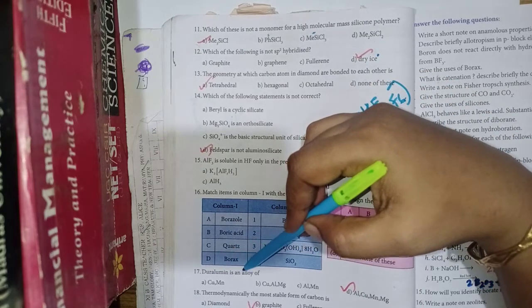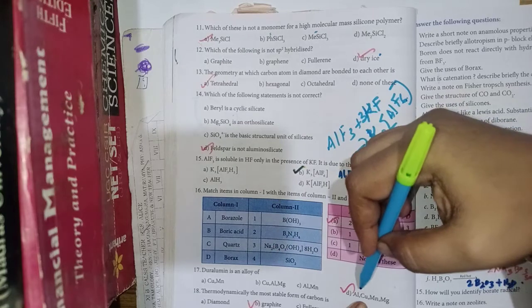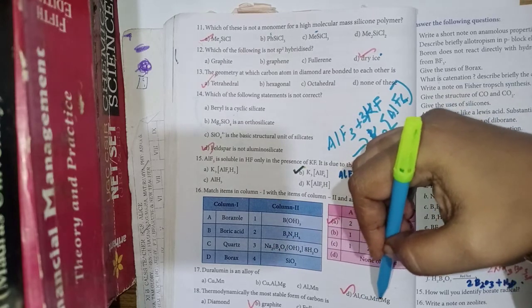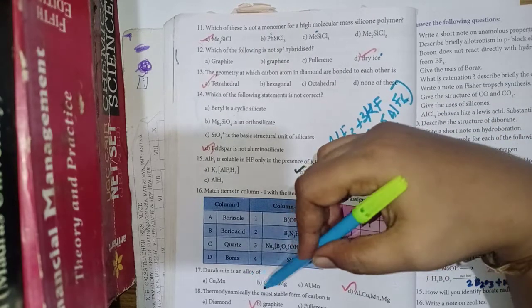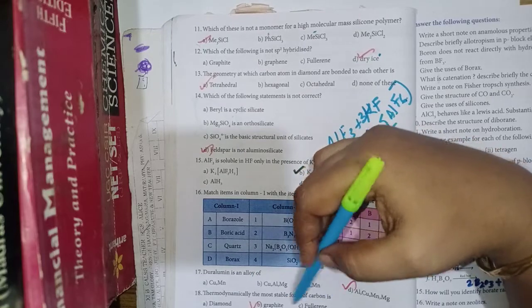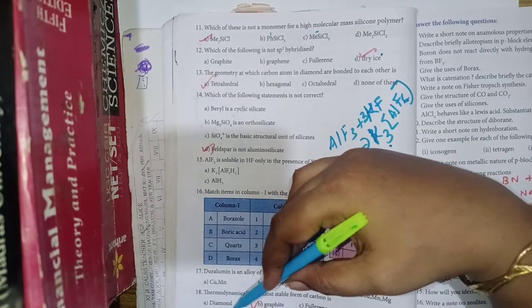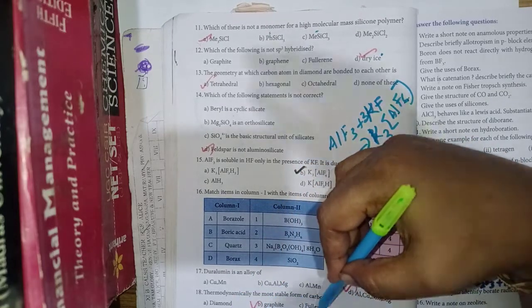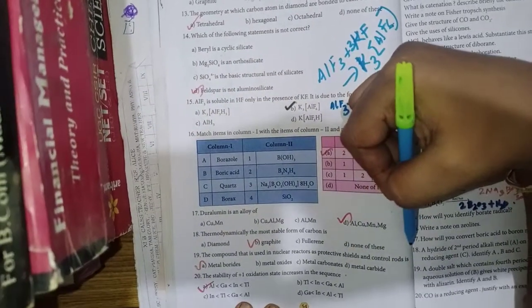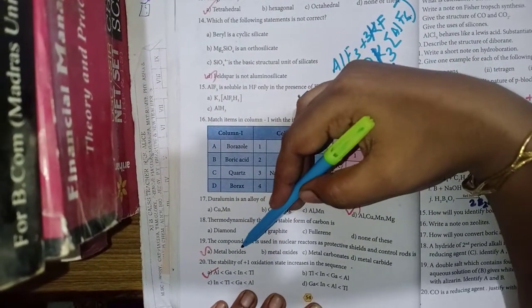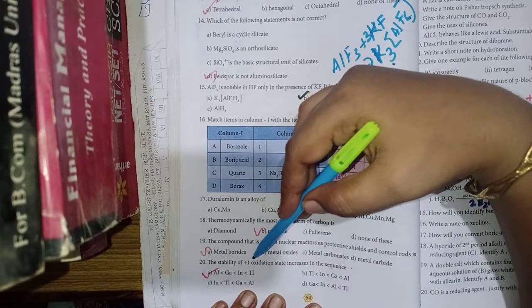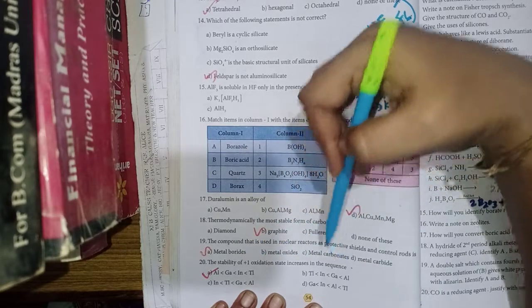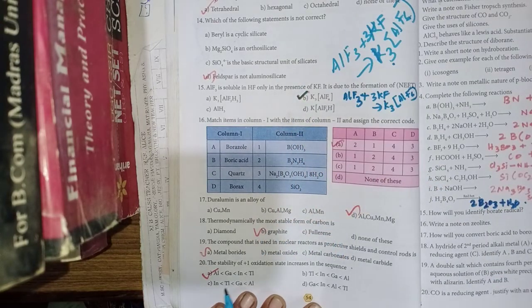Duralumin is an alloy of aluminium, copper, manganese and magnesium. Thermodynamically, the most stable form of carbon is graphite. The compound used in nuclear reactors as a protective shield and control rod is metal boride. The stability of the +1 oxidation state increases in the sequence: aluminium is less than gallium, less than indium, less than thallium.